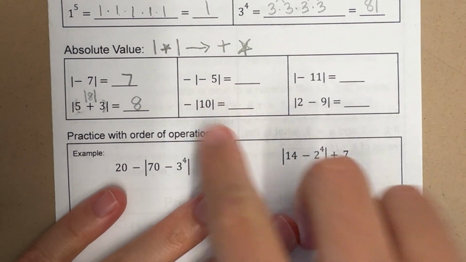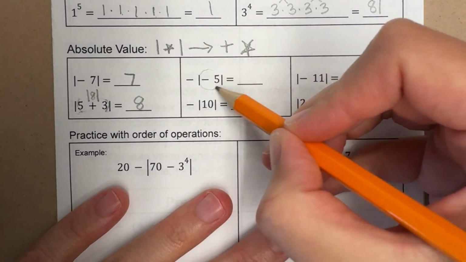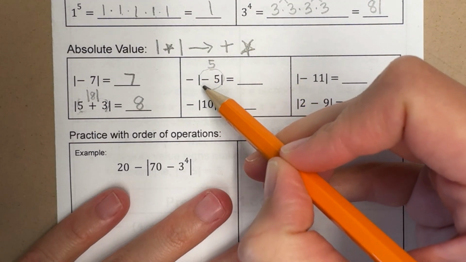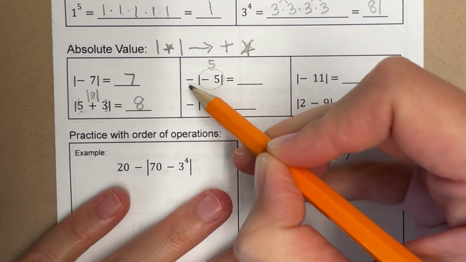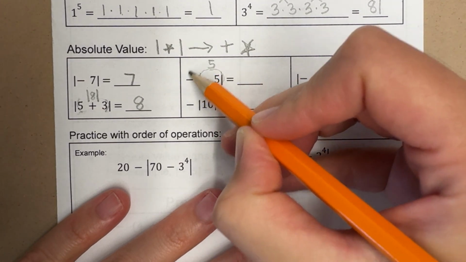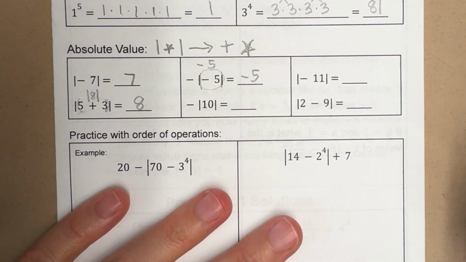Okay, you got to be a little careful when there's a negative sign outside of the absolute value because, for example, look, this part is 5, right? But this negative sign is outside of the absolute value sign. So the absolute value can't make that positive. So that negative actually just gets kind of tacked on, and so this actually becomes -5.